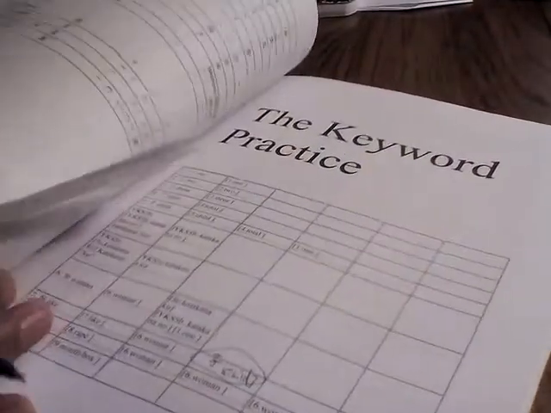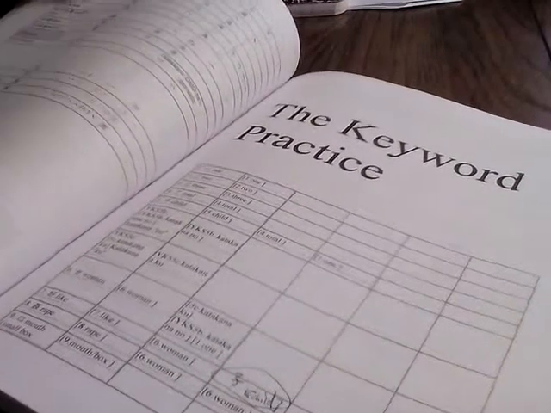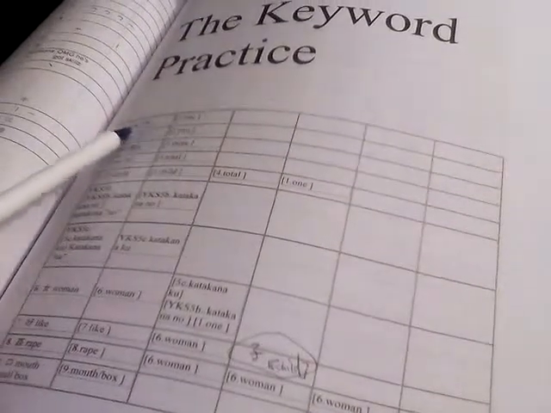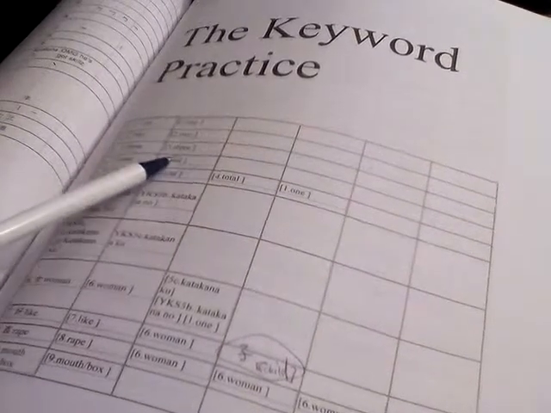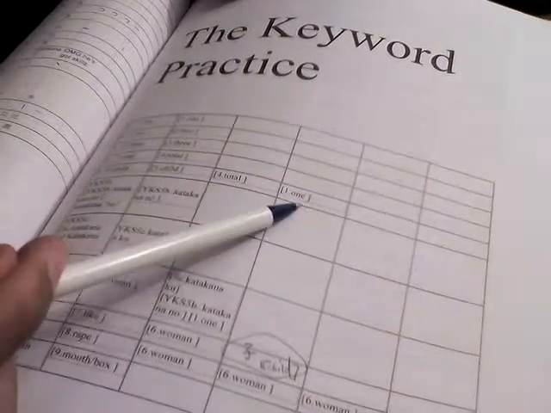Then when we get to writing the kanji, look at the keyword practice here. For the keyword practice, you start out with the character for the number 1, character for number 2, 3, and then total looks kind of like a 3. So when we get to child, we have its components are total and 1.